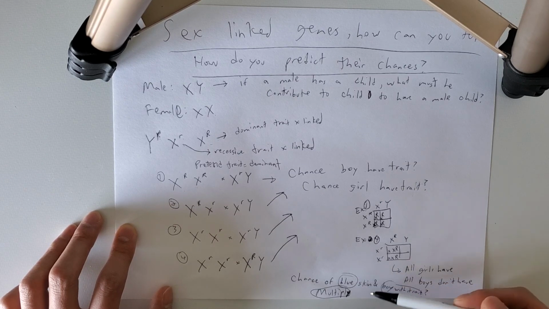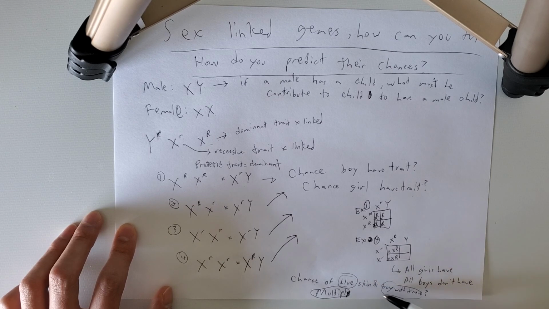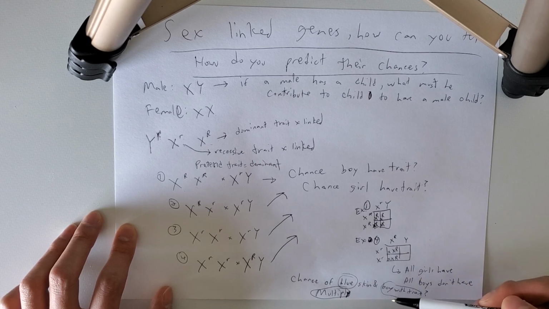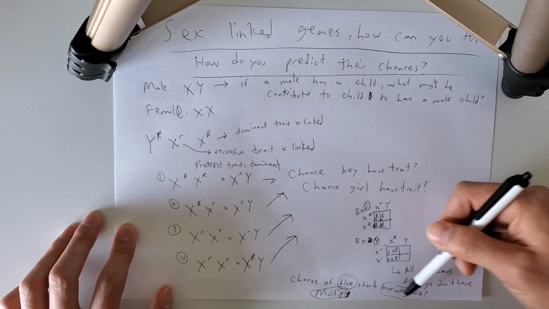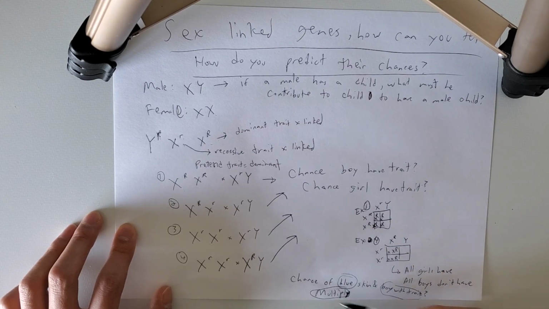So you can just multiply probabilities like normal, right? Or let's say you want a blue skin boy with trait and he also has 4 arms, then you multiply the chance of each of those traits together. So that still happens like normal if you have more than one trait that you're looking at.